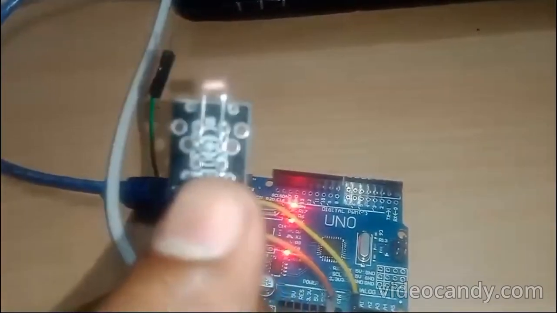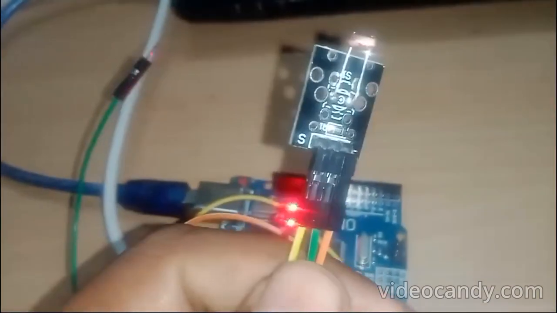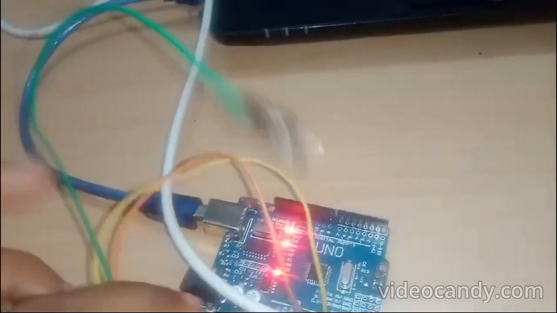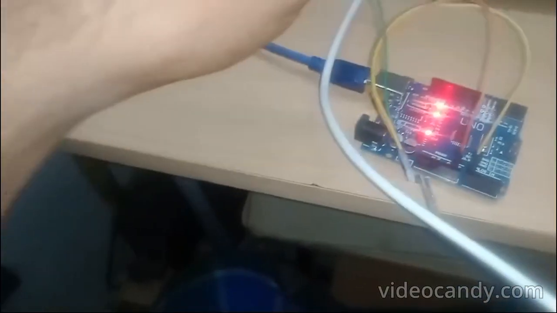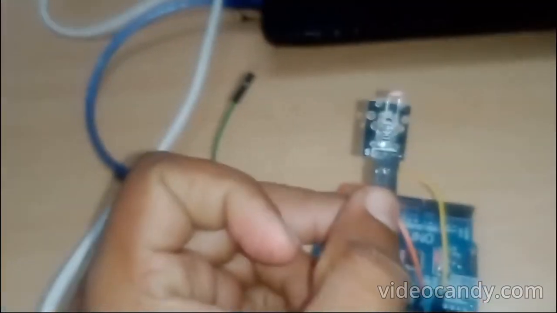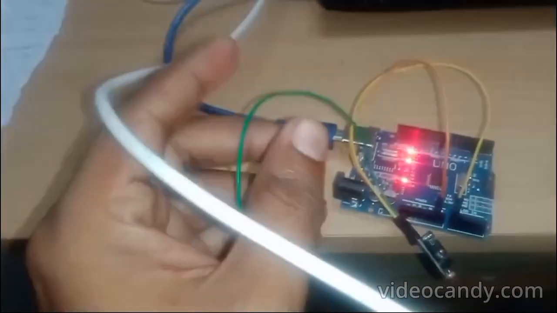You have to understand this. Now we are going to connect this to the Arduino Uno board. What I have told is that the first pin is your signal pin.